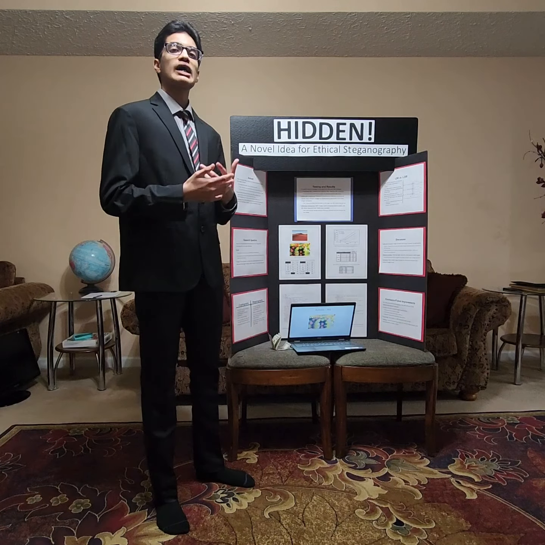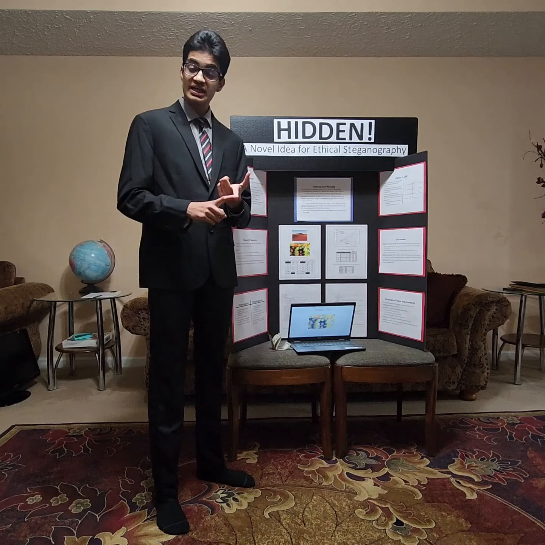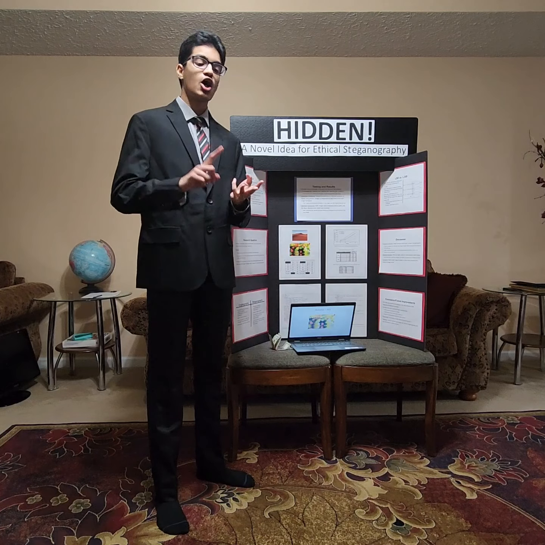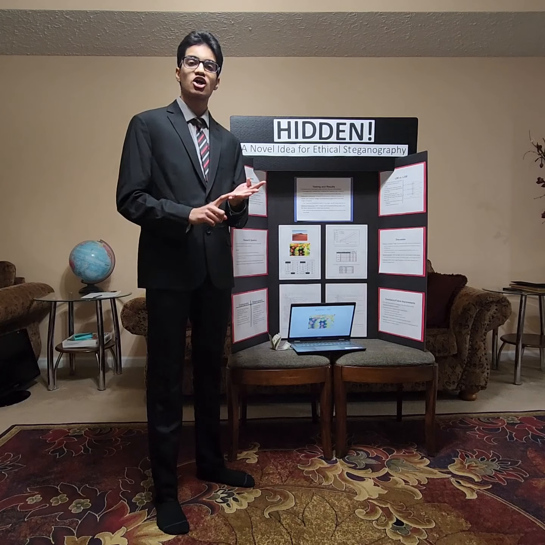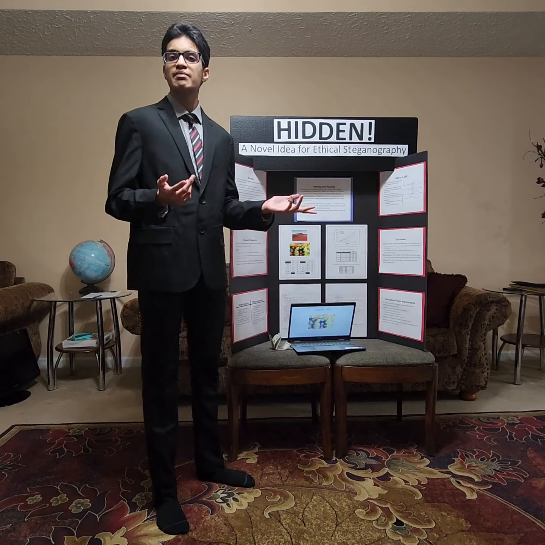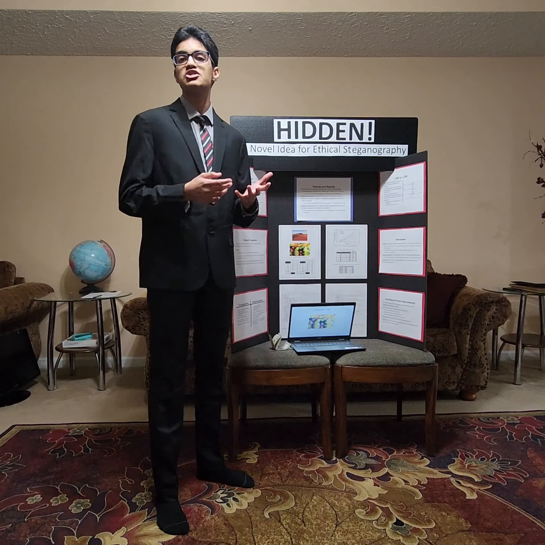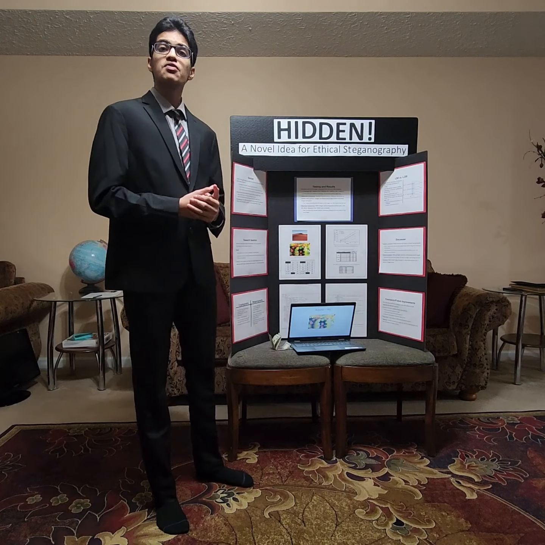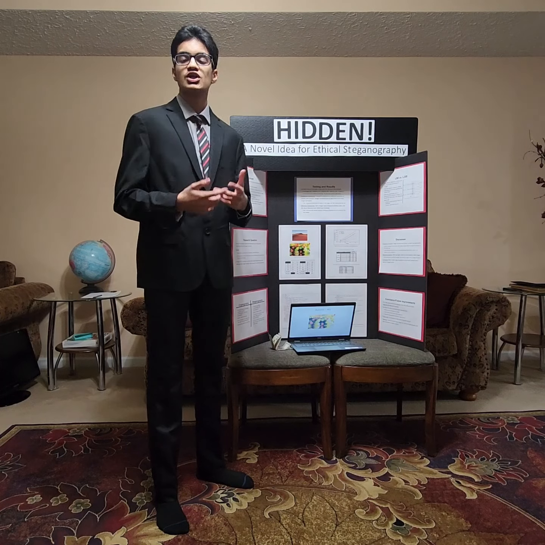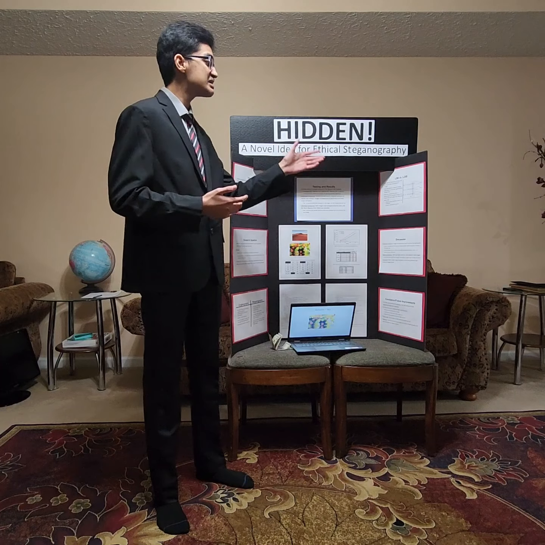So there are 5 main types of steganography. You have text steganography, video steganography, audio steganography, image steganography, and network steganography. As mentioned earlier, the main focus for this project is image steganography. There are many ways to hide data in images, but the more prominent one is the least significant bit, or the LSB method.